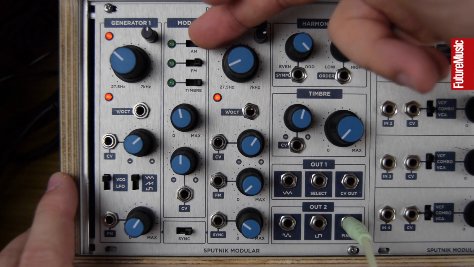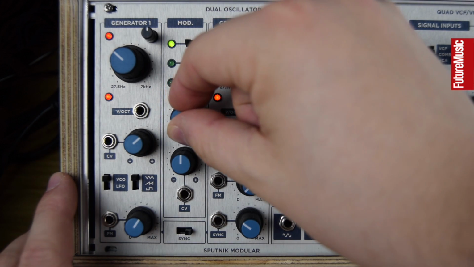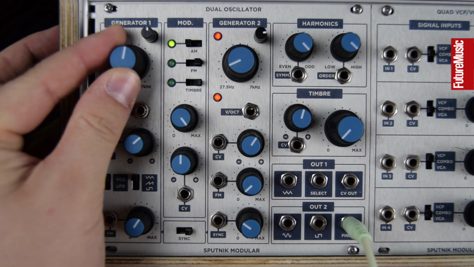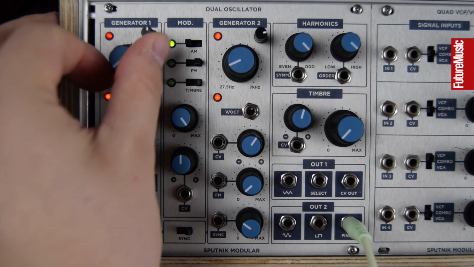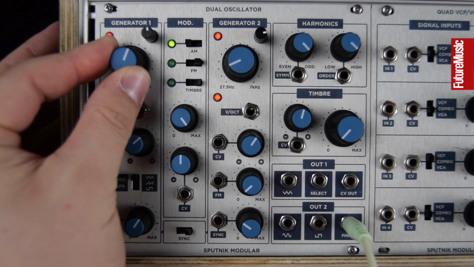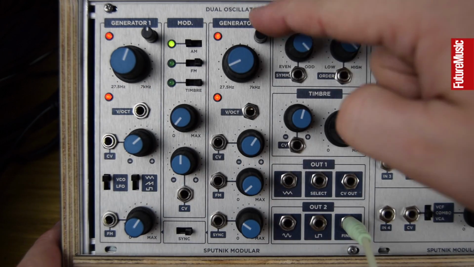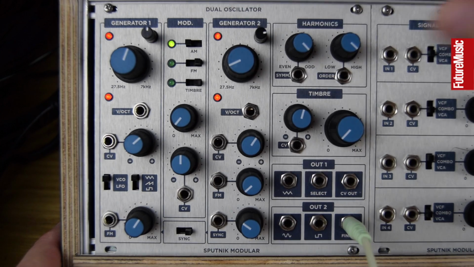Here's AM first. Kinda sounds like ring mod. Great for adding overtones because that bass pitch of this second generator doesn't move.